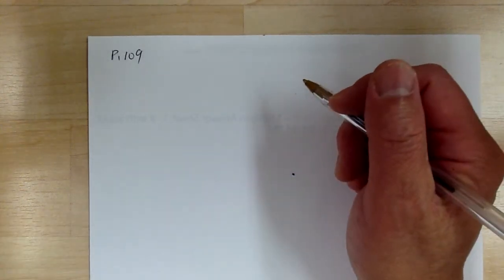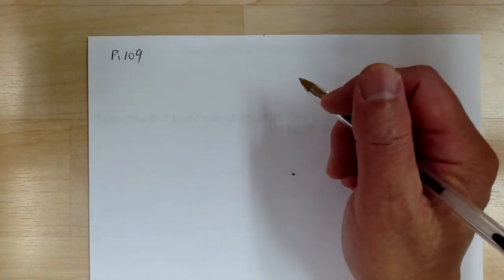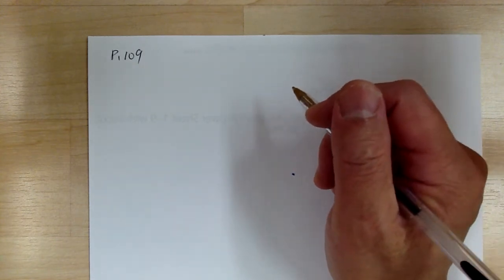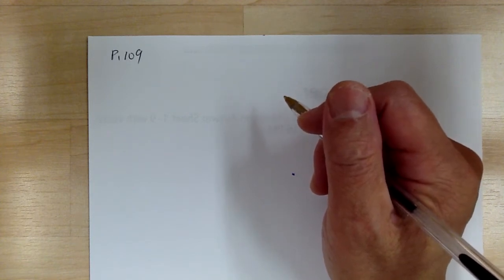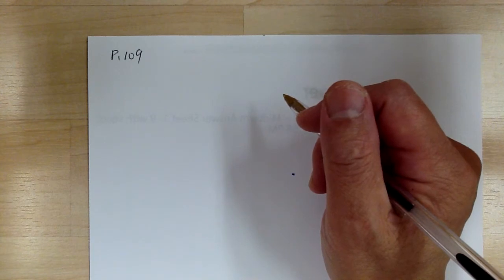Let's go to page 109. This lesson is on parabola. Last time we started with the parabola with the vertex at origin. Today the vertex can be anywhere, in any general case.